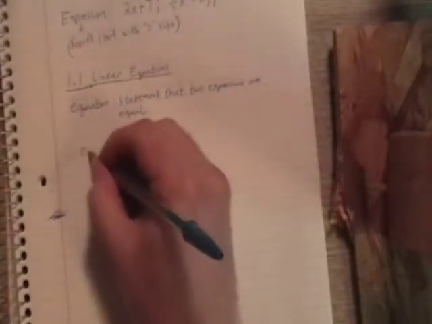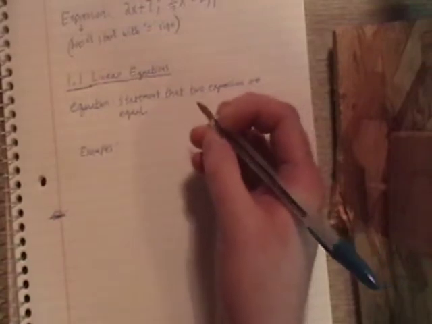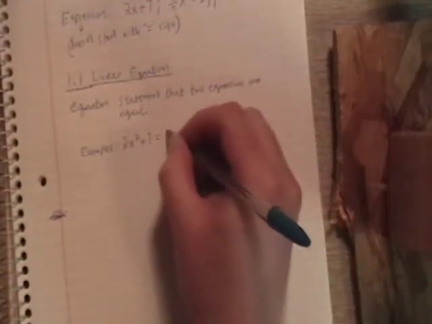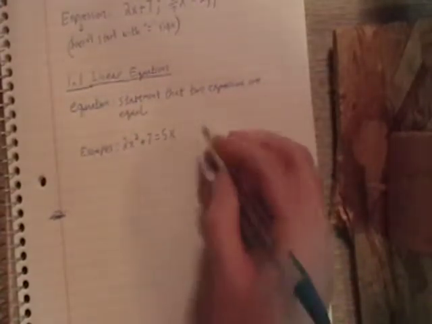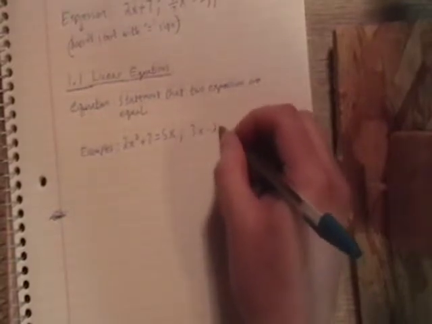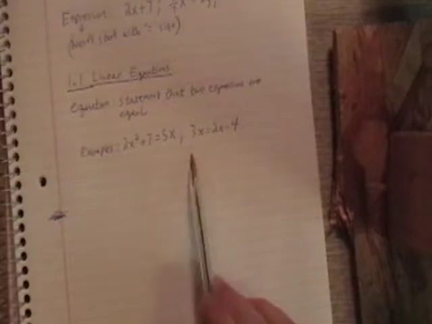Okay, so some examples. 2x squared plus 7 equals 5x. Note the equal sign. We could also look at something like 3x equals 2x minus 4. So the whole idea is, when you see one of these equations, usually you want to solve them.